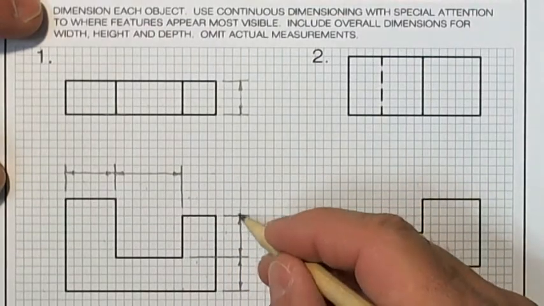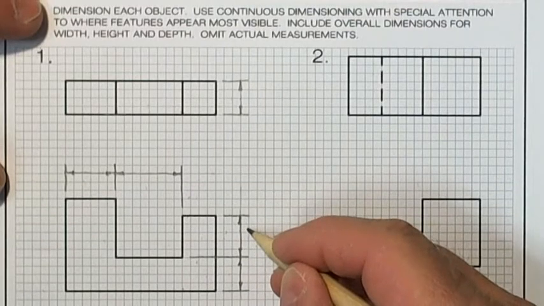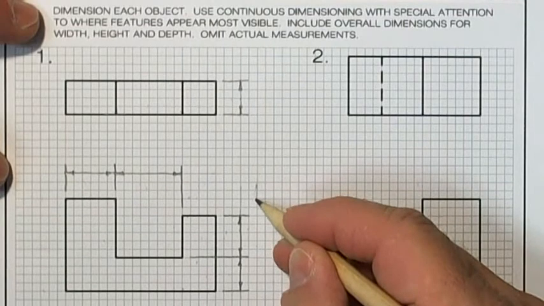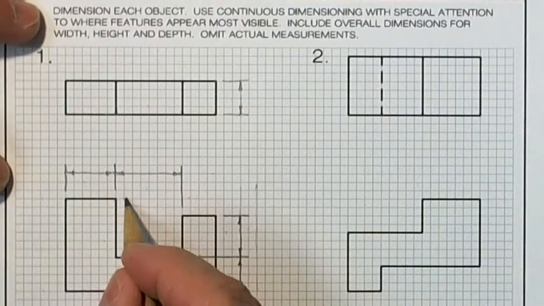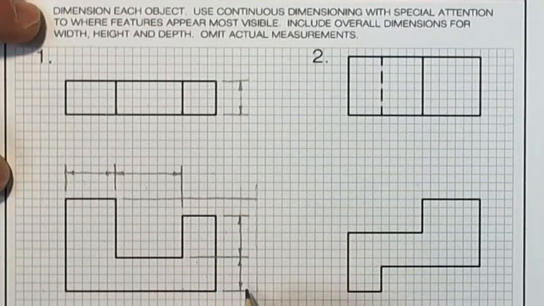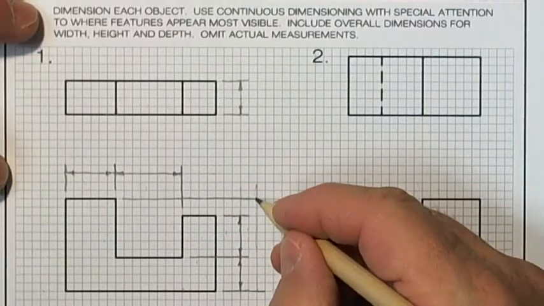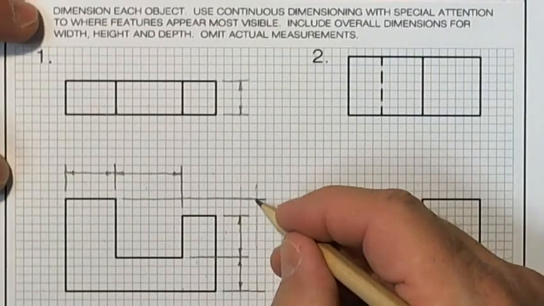I'll simply go, I started out 1, 2, 3. Now for my next dimension, I'll go 1, 2, and put in my light construction line, and my height will go like this. Need to make that one grid longer.